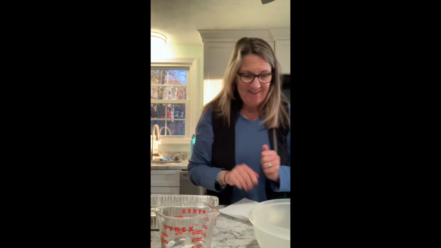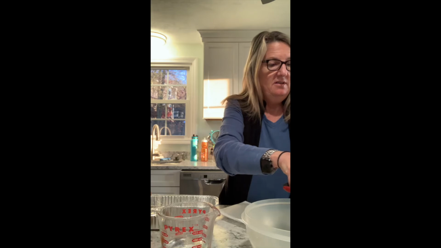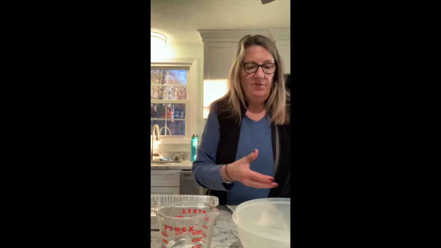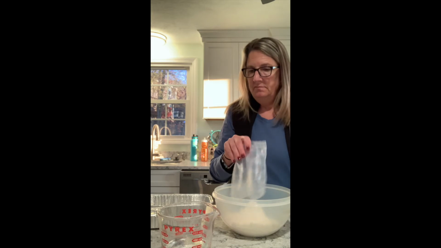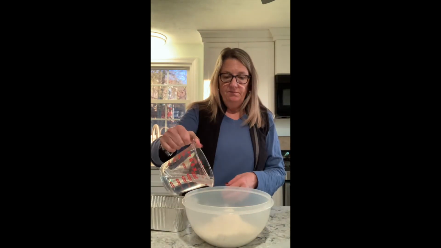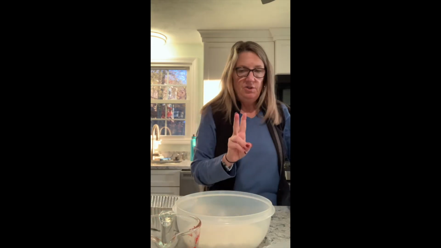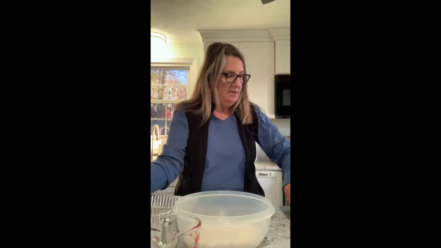Hi Gators! Today I'm going to make a cinnamon bread. It's going to taste like cinnamon swirl. So first I'm going to take this mix, put it in. I need 3/4 cups of water. I think I need 2 eggs, hold on. Yep, 2 eggs.